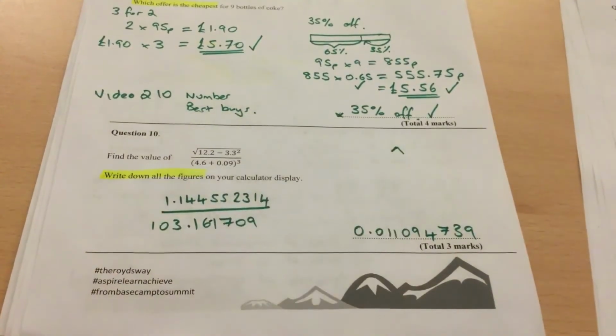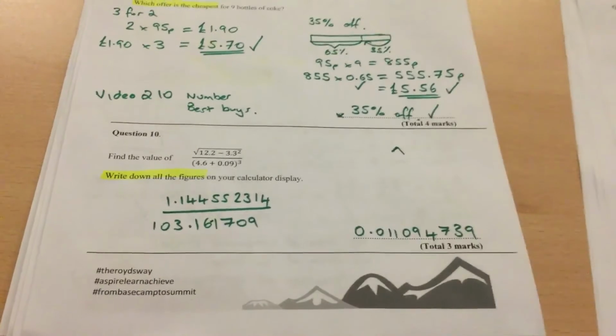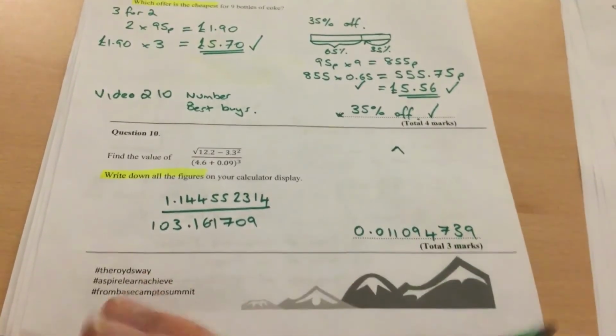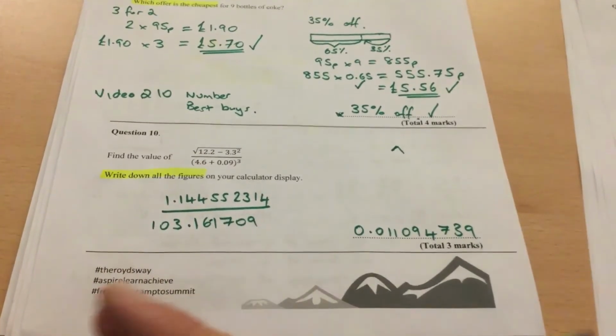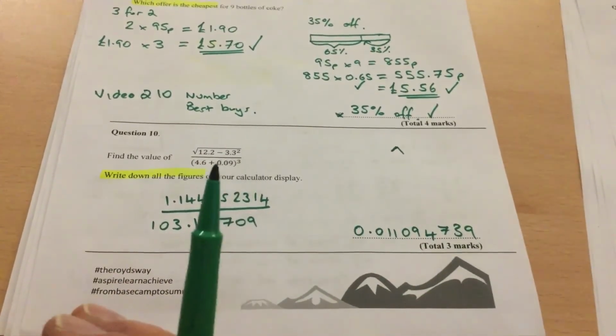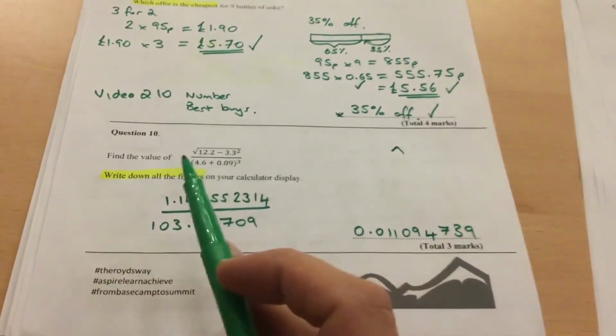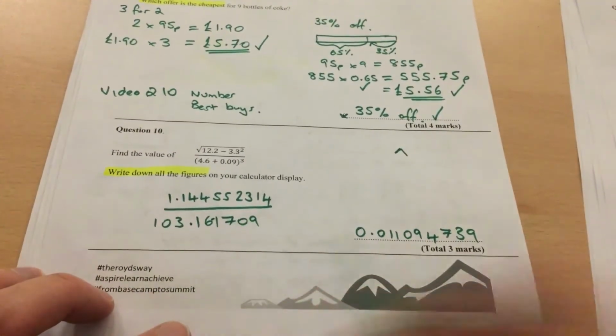And I guess if I look back, the thing I maybe should have highlighted was write down all of the figures. So I've written down everything there. I would suggest if you don't get that question right on your calculator now, at some point you speak to your teacher and get them to show you, because you need to be able to press those buttons, because I think that is a real easy gimme. It's question 10, but it's just typing numbers into a calculator.